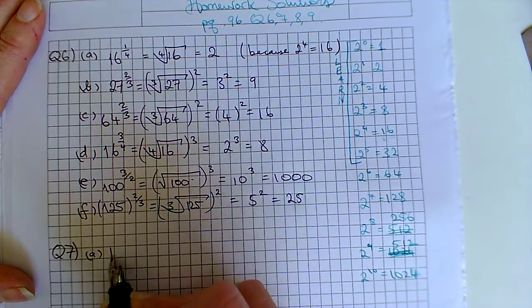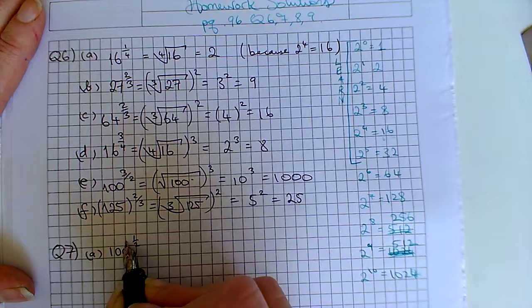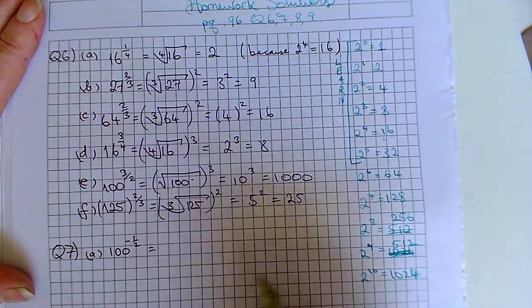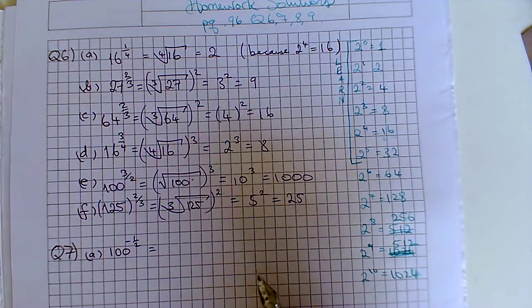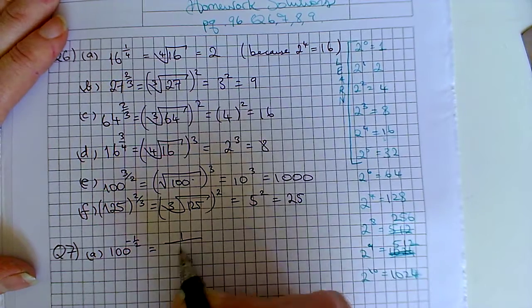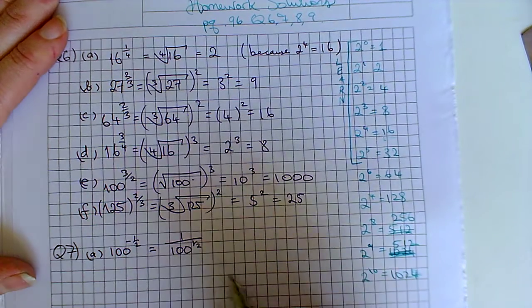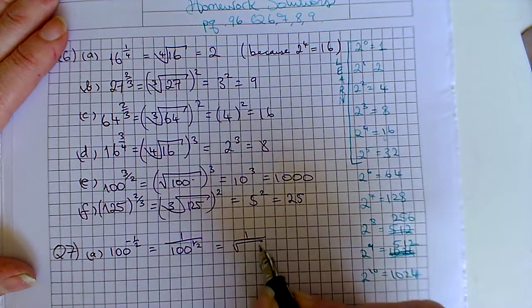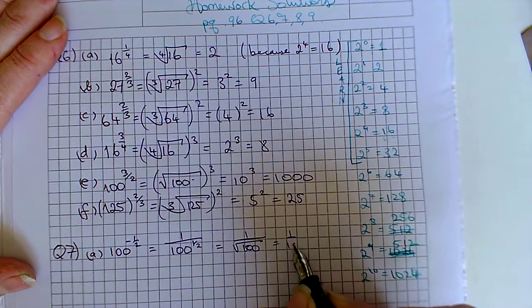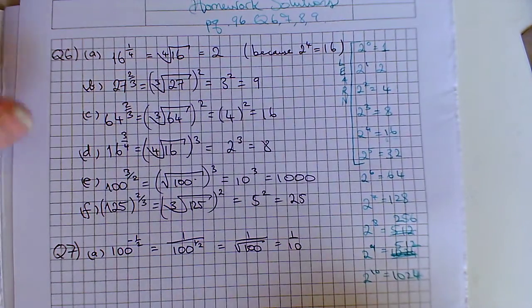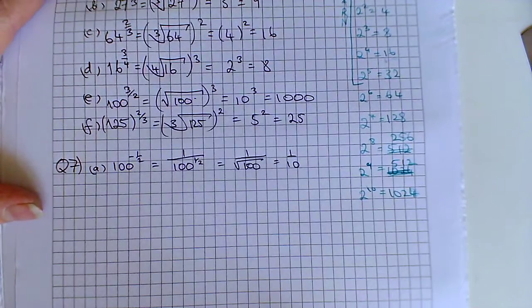So for part A, it's 100 to the power of minus a half. So we do the minus first. Actually, it doesn't matter which one you do first. You'll get the same answer either way, which means that's 1 over 100 to the power of a half, which is 1 over the square root of 100, and that is 1/10. So you can see how we're doing the calculations there.